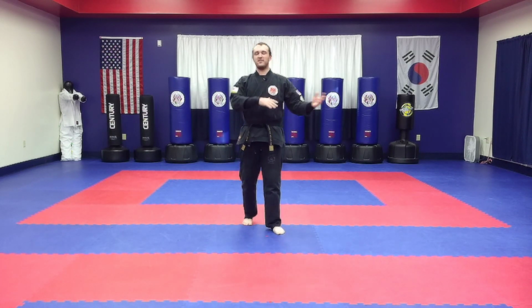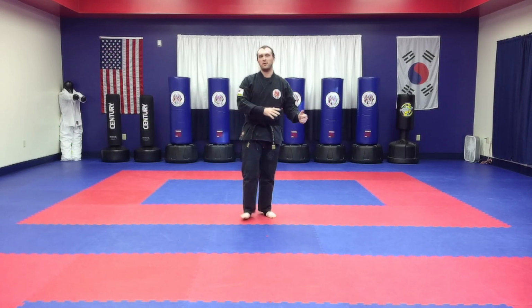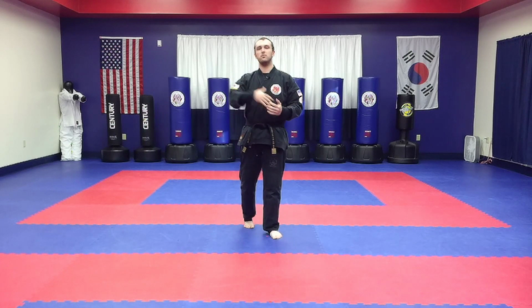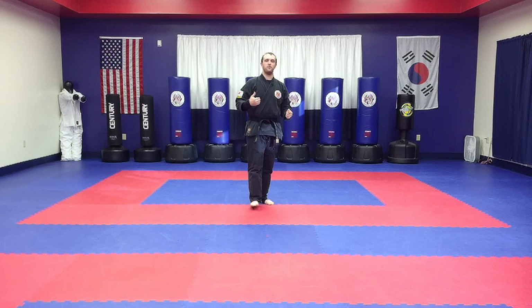So as I was saying previously, we're going to focus on some of the blocks today. We're going to start with some of the basic blocks and spend some time on those. We're going to move into some more advanced blocks and spend a little bit of time on those, and then we're going to move up and down the floor with those techniques.